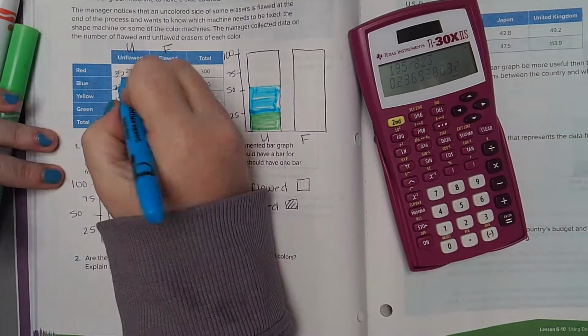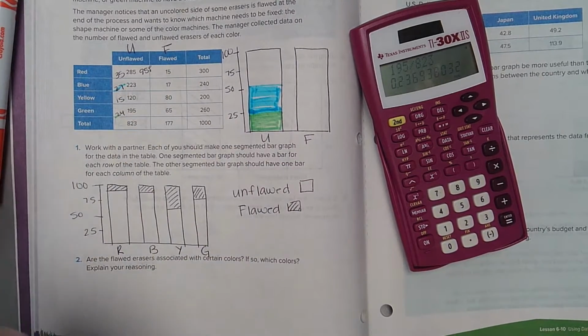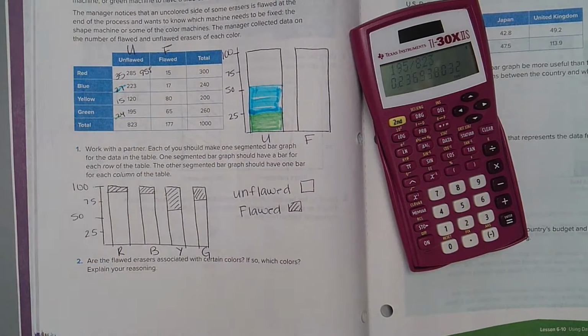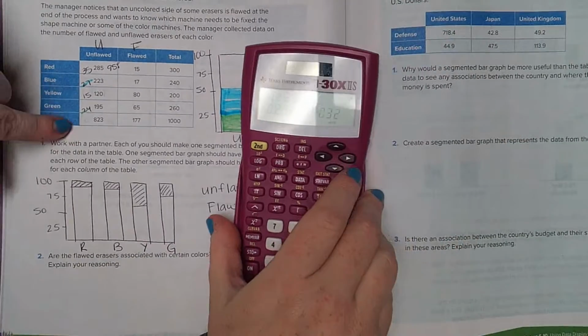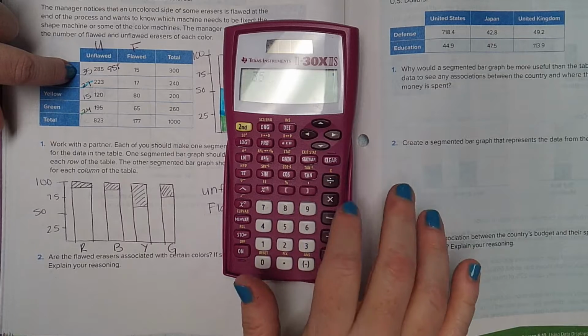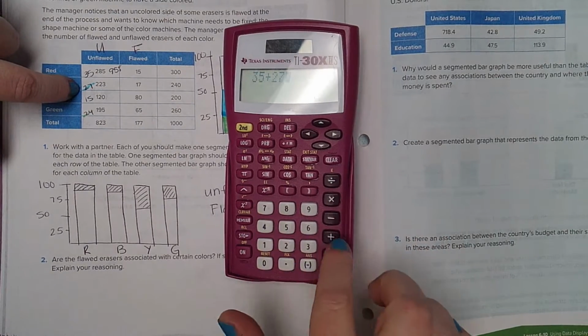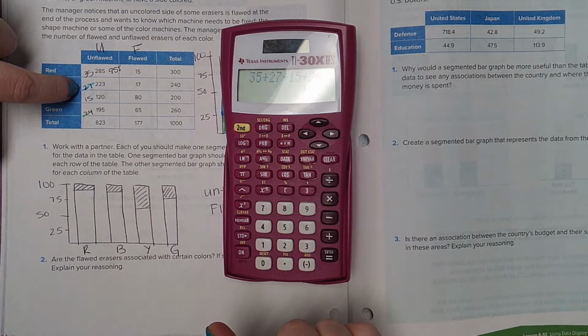So I've done blue. I've done green. Now I have red and yellow. Those numbers don't add up. I wonder if... let's see, 35 plus 27, 15 plus 24. I rounded one of them wrong. That's okay.